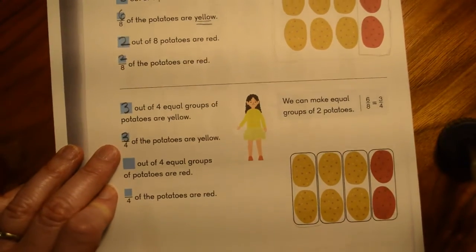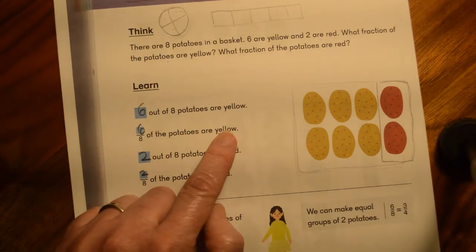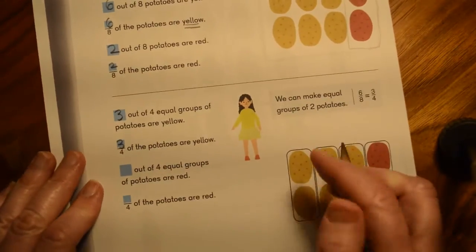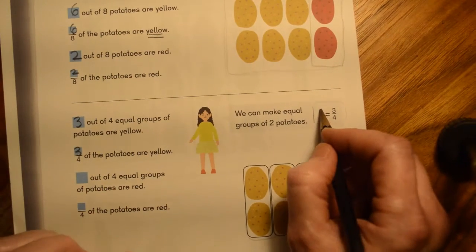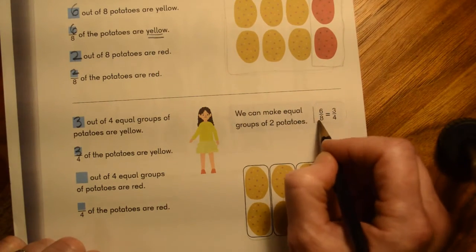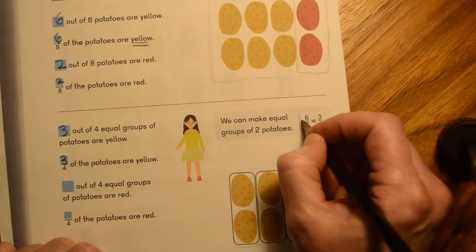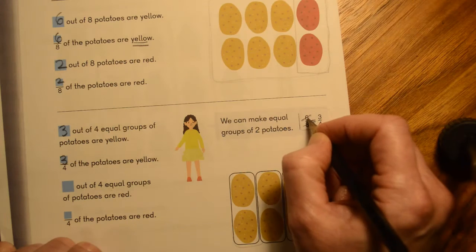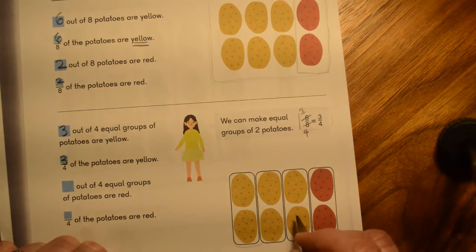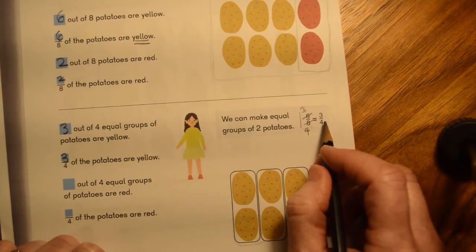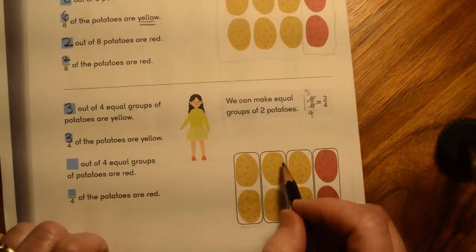Now you might say, wait a minute, that's not what we just wrote up here: 6/8 of the potatoes are yellow. Well, that's okay, because let's look at 6/8 and 3/4, like they do over here. The 6 and the 8 share a common factor of 2. So if I take that 2 out through division, 6 divided by 2 is 3, 8 divided by 2 is 4, and so we still get 3/4, even though here we're counting individual potatoes and here we're counting sets of 2 potatoes.